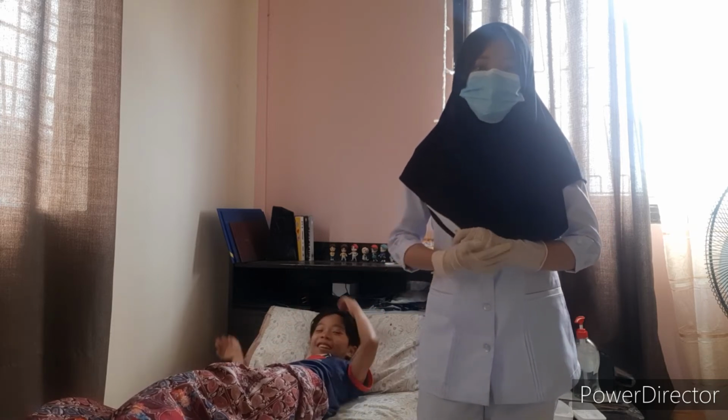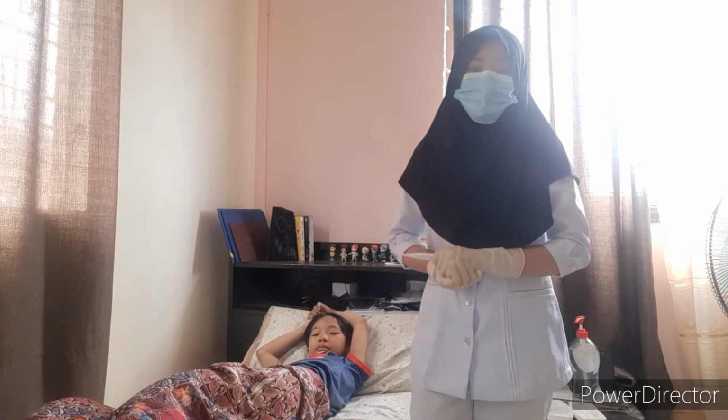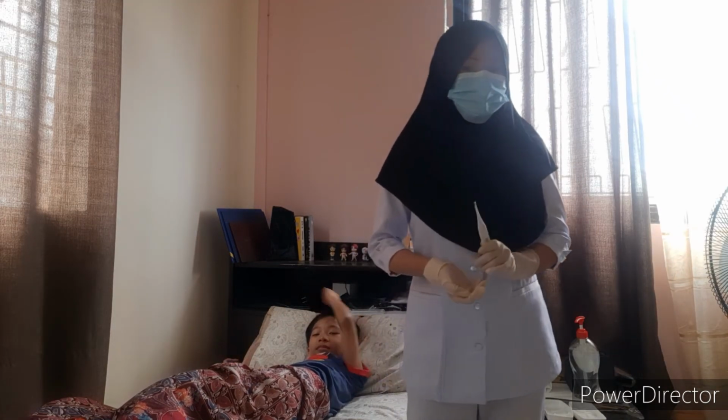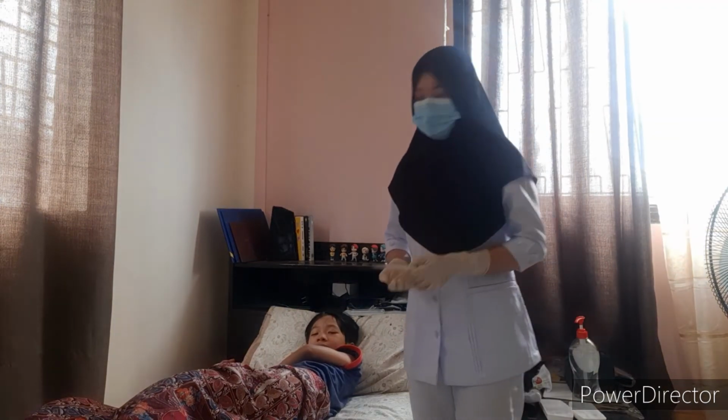So wait a minute or more for the thermometer to beep, then slowly remove it. So this is to provide sufficient time for the recording of the temperature.